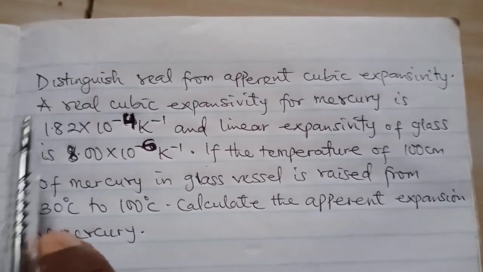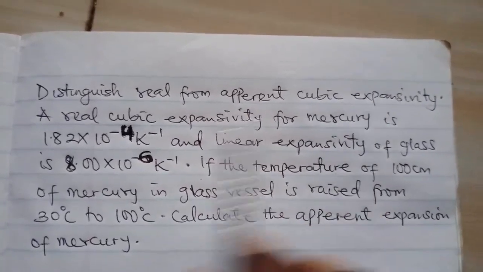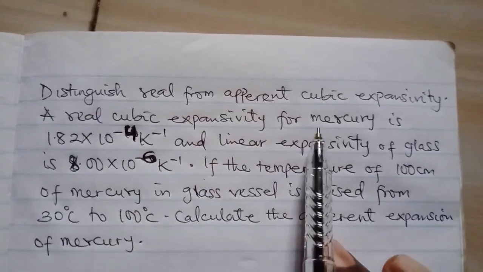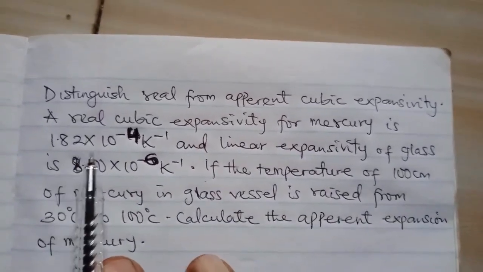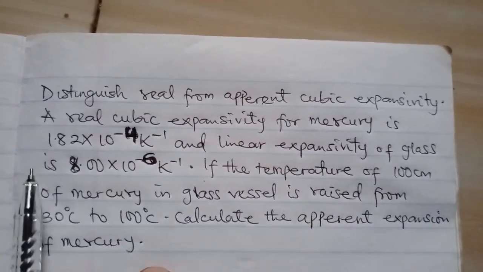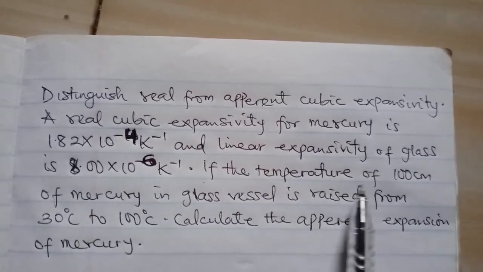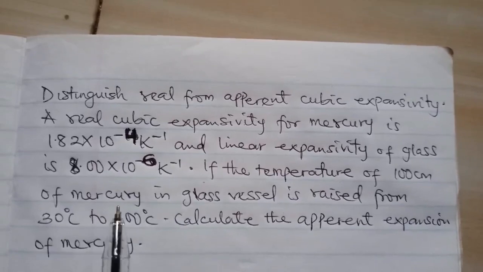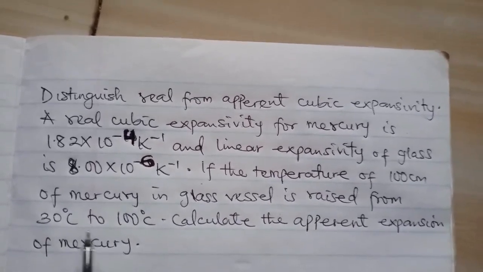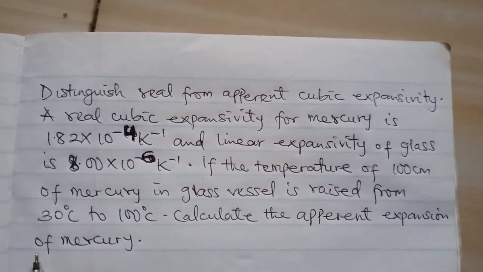This question says, distinguish real from apparent cubic expansivity. The next question, which is a calculation question, says the real cubic expansivity for mercury is 1.82 times 10 raised to power minus 4 per Kelvin, and the linear expansivity of glass is 8.00 times 10 raised to power minus 6 per Kelvin. If the temperature of mercury in a glass vessel is raised from 30 degrees Celsius to 100 degrees Celsius, calculate the apparent expansion of mercury.